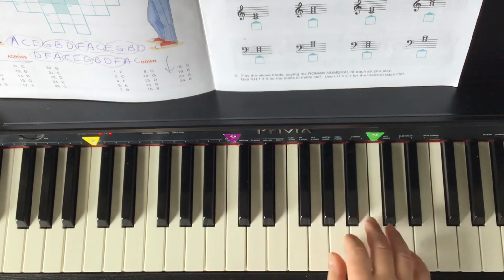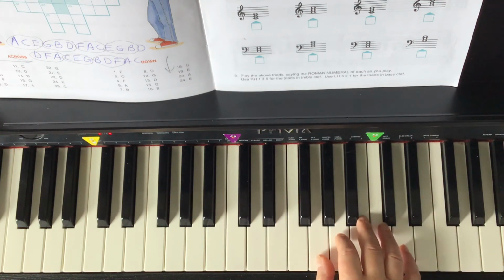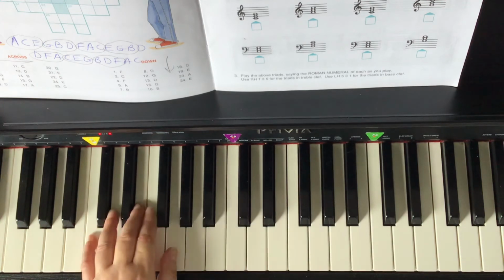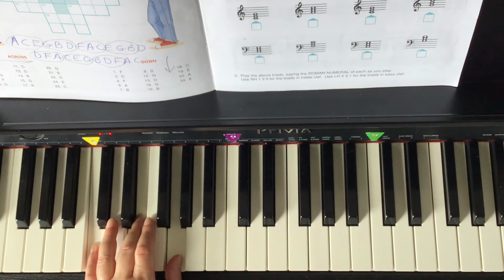The last one for treble clef, the root is G line. G is the 5th note of the scale. G, B, D is the 5 chord. Now for the bass clef. The first note, bottom note of the page, is C. C triad is the 1 chord in the key of C.